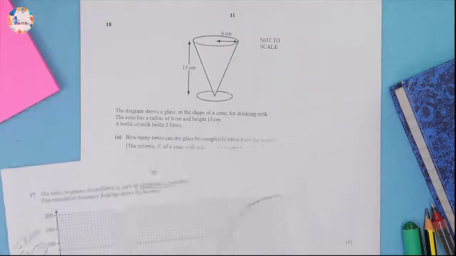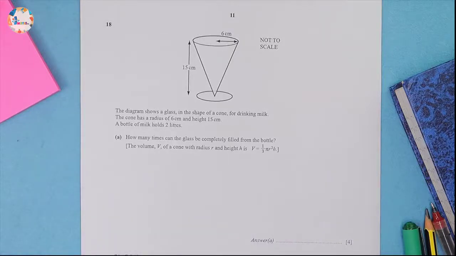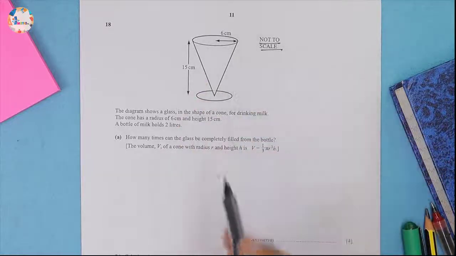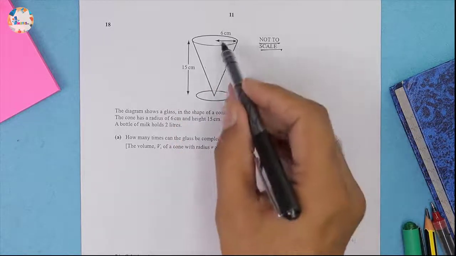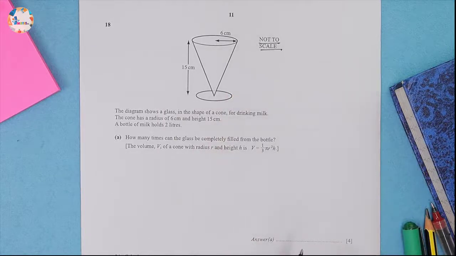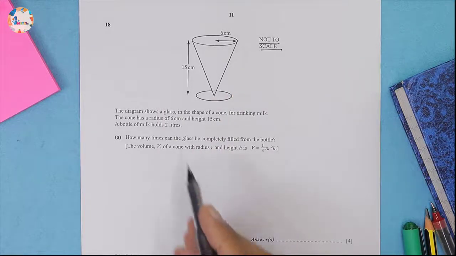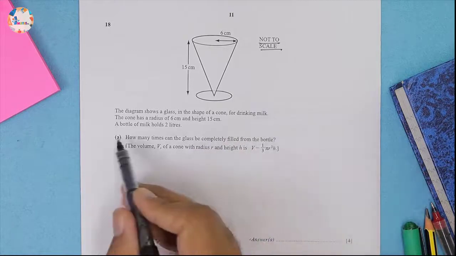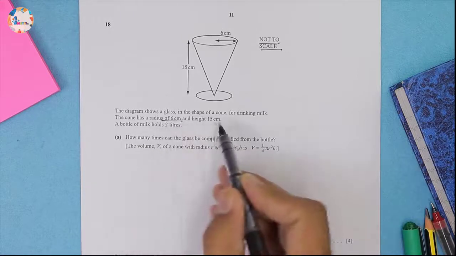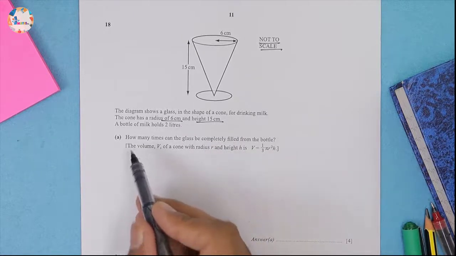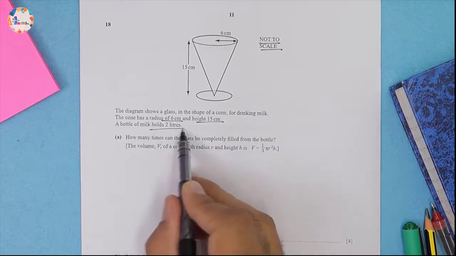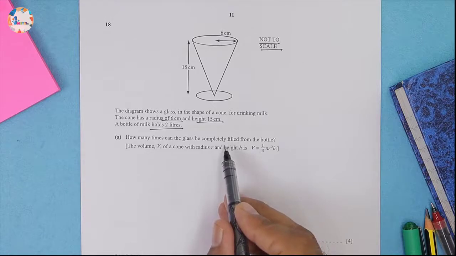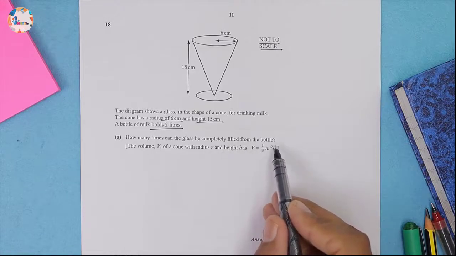Then the next question, question number 18. The diagram is not to scale, and the diagram provides the perpendicular height 15 and the radius 6 centimeter. The diagram shows a glass in the shape of a cone for drinking milk. The cone has a radius of 6 centimeter and a height of 15 centimeter. A bottle of milk holds 2 liters. How many times can the glass be completely filled from the bottle?